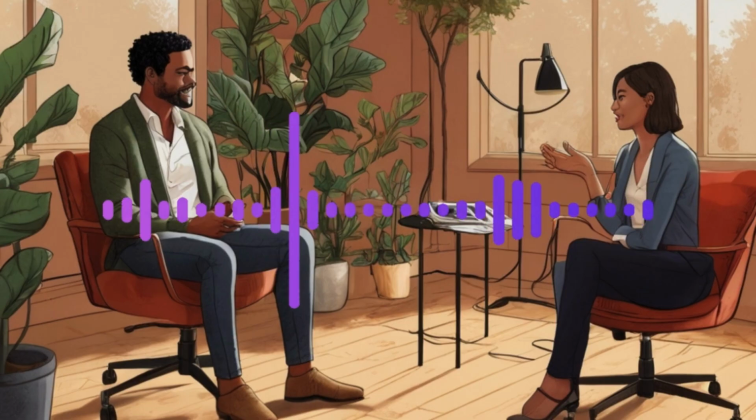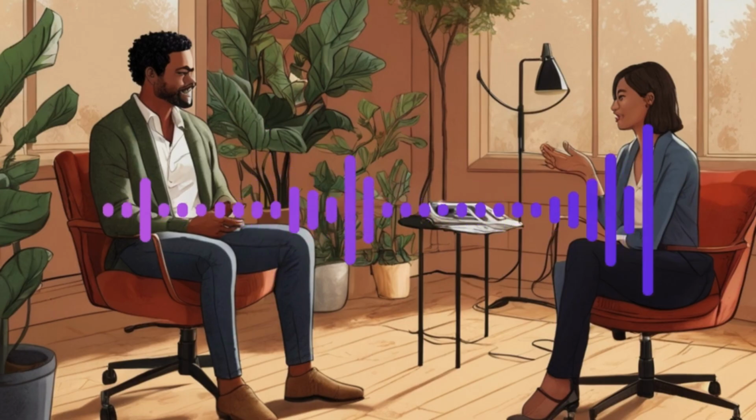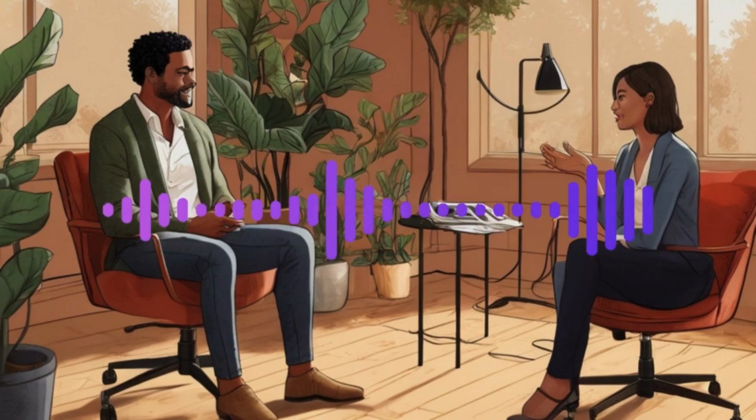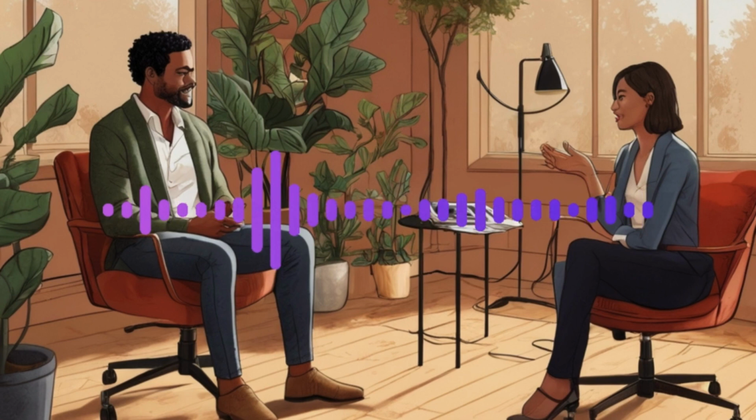This is all so fascinating, but before we get too carried away with all these amazing possibilities, shouldn't we talk about how to actually build these things? You're right. We've covered a lot of ground conceptually. But the real magic happens when we start putting these ideas into practice. So for our listeners who are ready to roll up their sleeves and start building, where do we even begin?